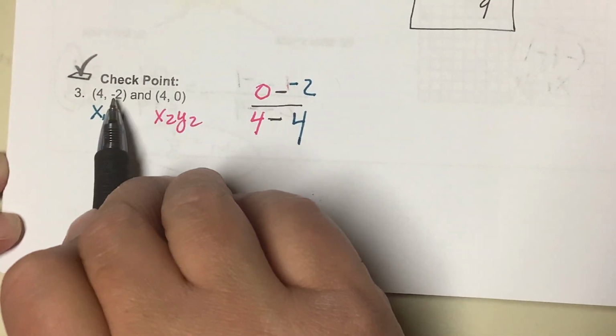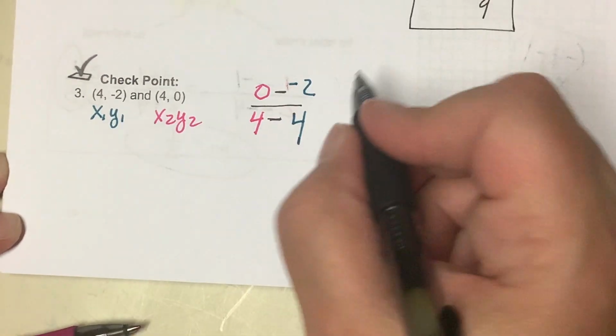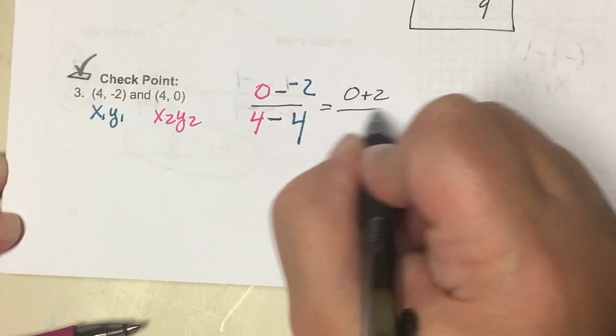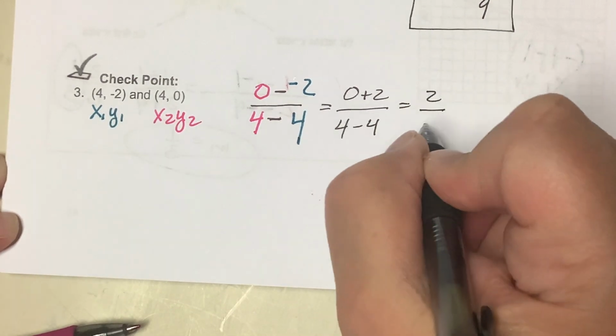So 0 minus negative 2, over 4 minus 4. Keep change, 0 plus 2 over 4 minus 4, 2 over 0.